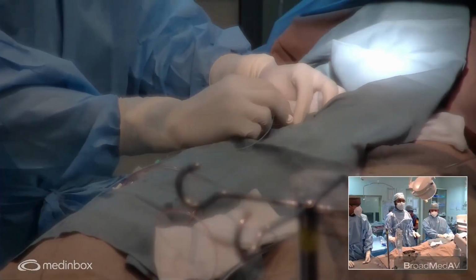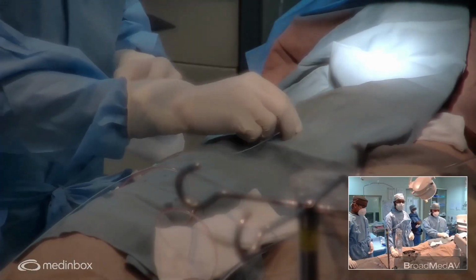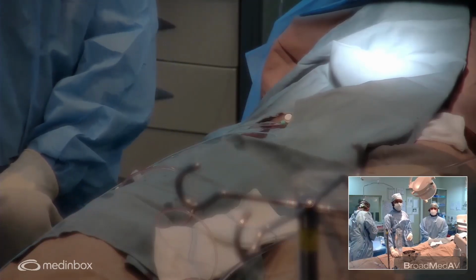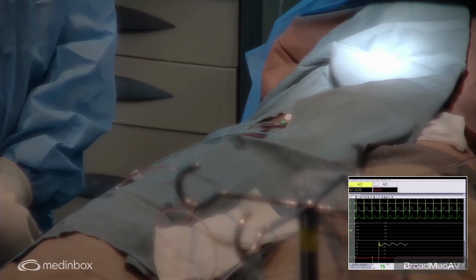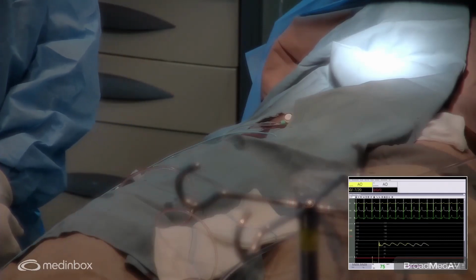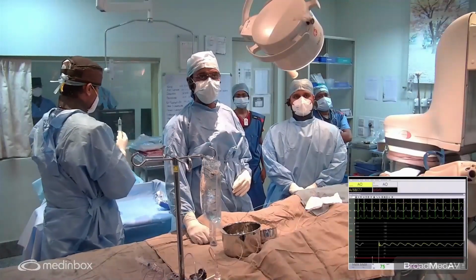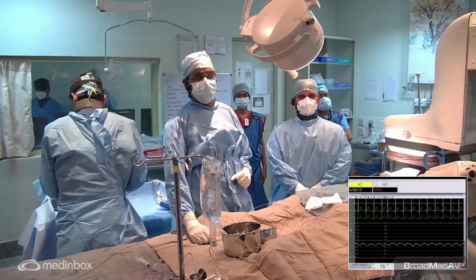So let's wait for the femoral artery pressures to be shown. This is the femoral arterial pressure. It's quite a low pulse pressure. It's recording about 80 by 65. Can you show that in a 100 scale so that we see it even better?